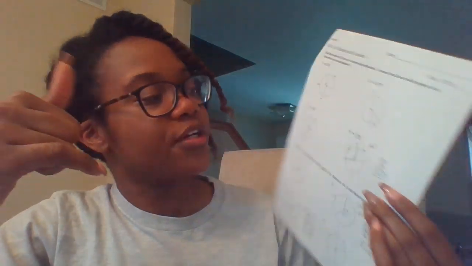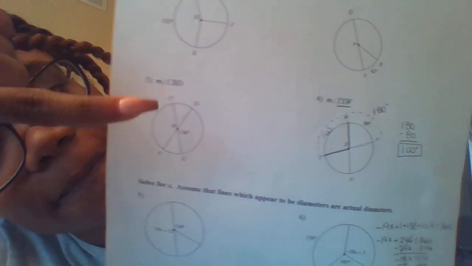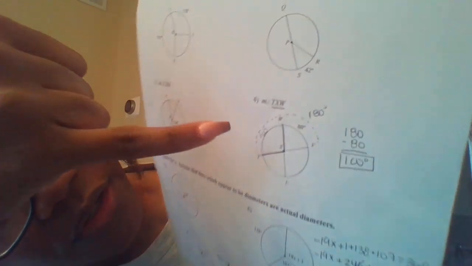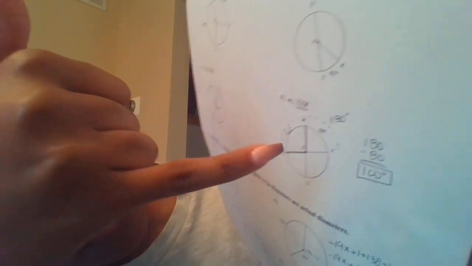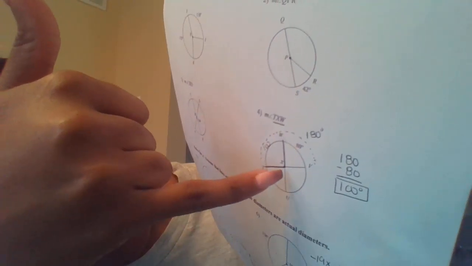The key thing to remember when solving these problems is that a circle is 360, half a circle is 180, and as I just said, the measure of the central angle and the arc across from it are equal. So let's look at 3 more problems on this sheet. We're going to look at number 4. Number 4, we have the measure of angle TXW. This angle here, TXW, that's what we're looking for.